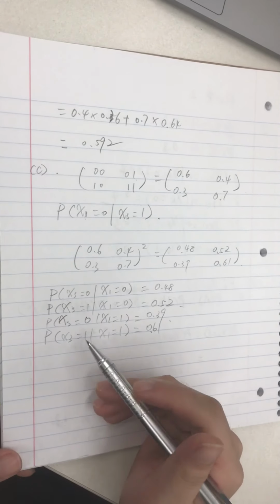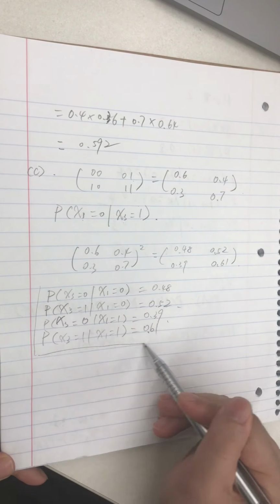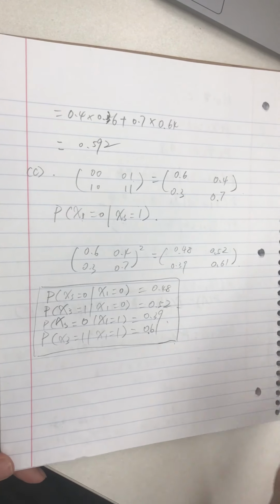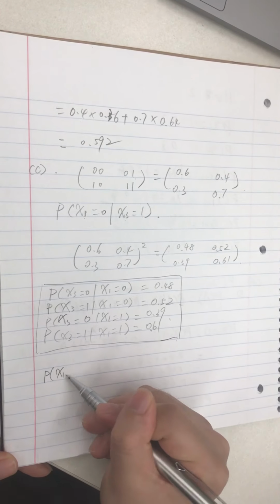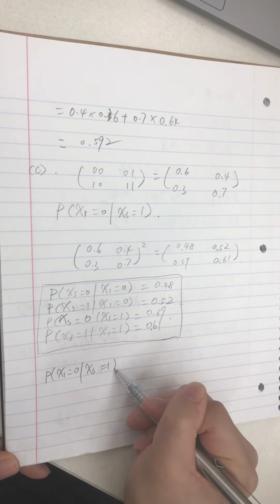Okay, so now it will be the same as question A. It asks for the probability of x1 equals 0 given x3 equals 1.